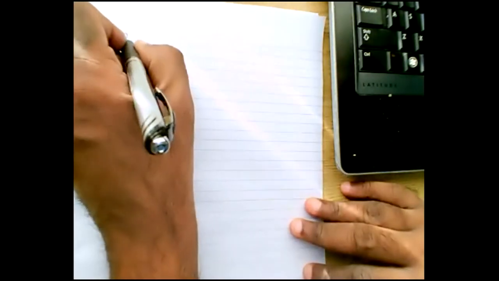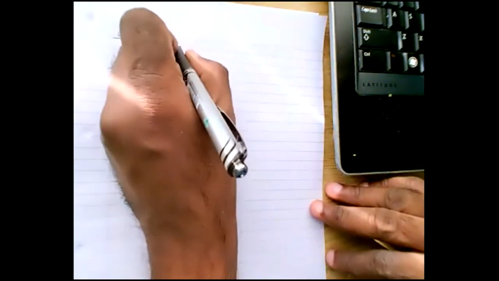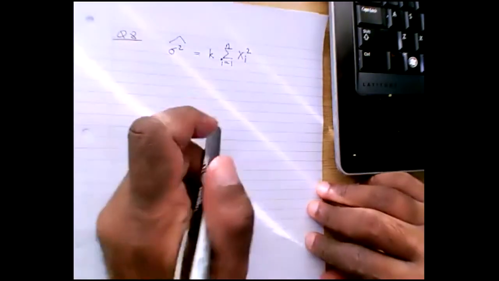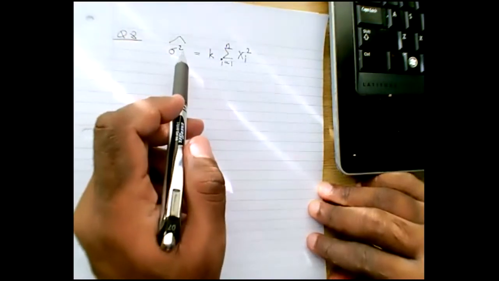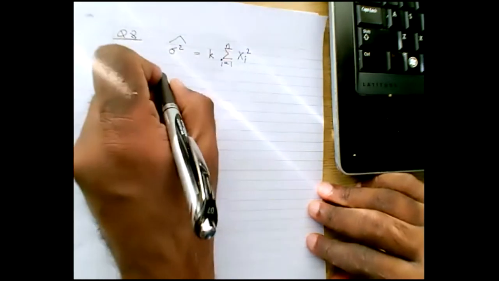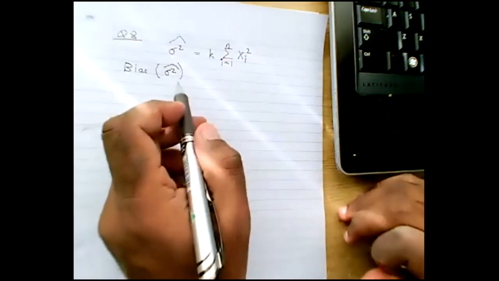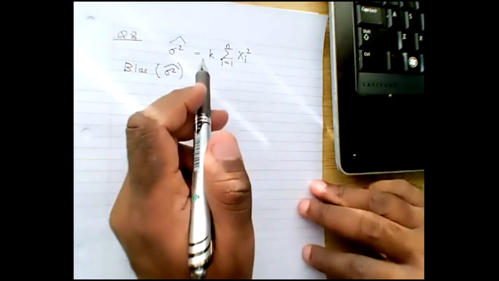So this is question 8, guys. So you have this estimator for sigma squared, which is k times the sum, and we want to find k such that this estimator is unbiased for sigma squared. So what you need to find is the bias of the estimator and set that equal to 0, and then from that equation you'll be able to figure out what k is, right?